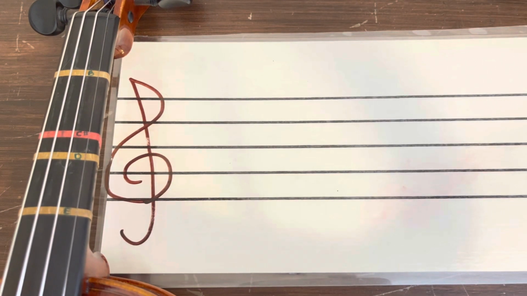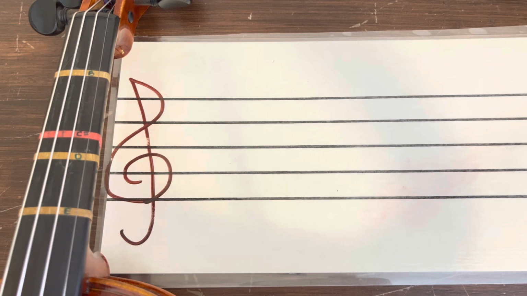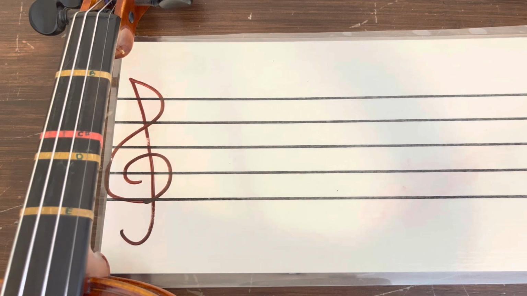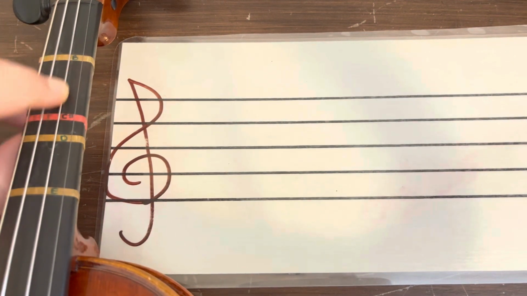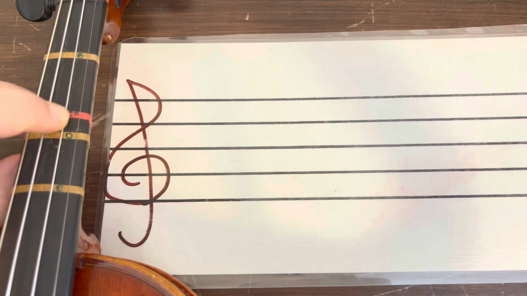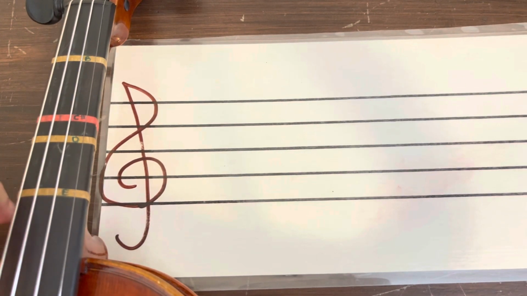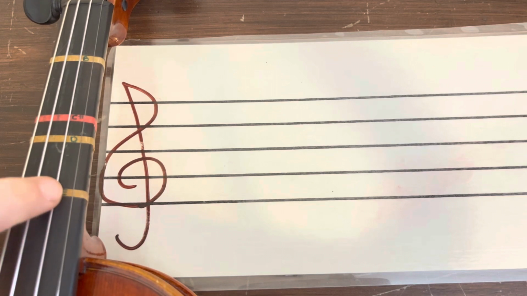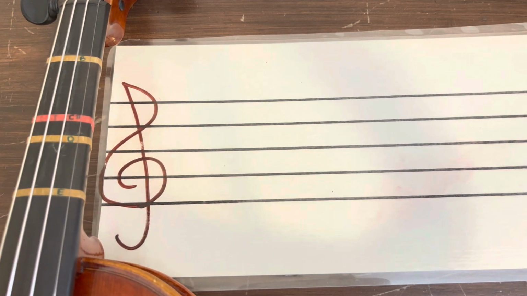The notes on the A string follow the same pattern in the red finger pattern as they did on the D string. So when we had our musical alphabet on the D string that went D, E, F sharp, and G, on the A string it's even easier because we start on A. So we have A, B, C sharp, D, and E, which is the same as our E string. So those two notes are the same. E, fourth finger, open E are the same.